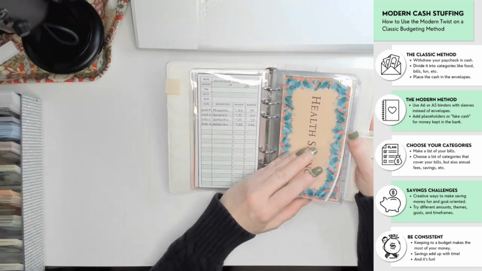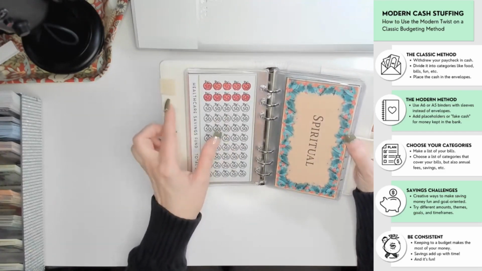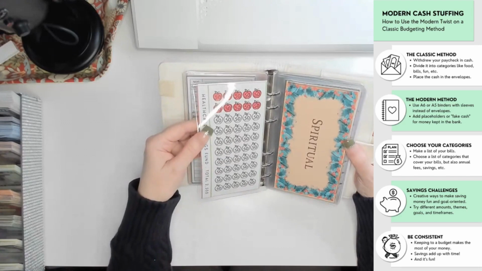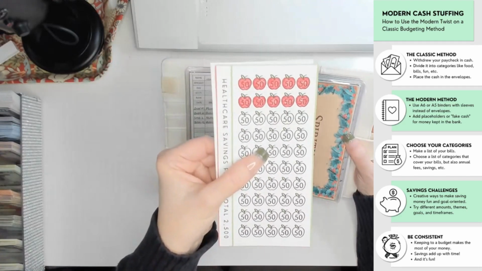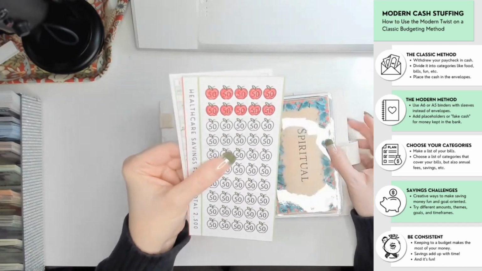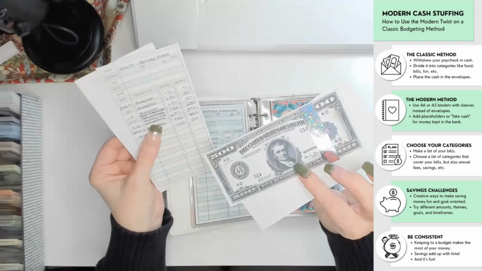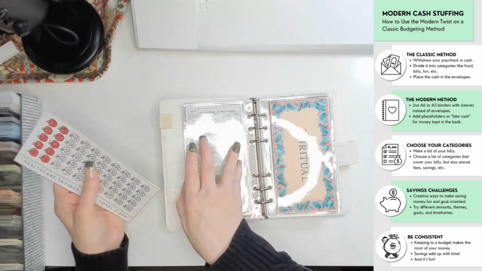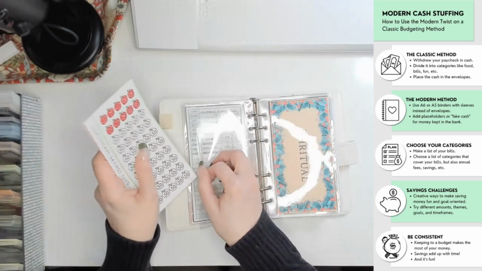Here's health savings, where I've got things set up with little apples. You can see every $50. And then, of course, obviously that's not real. And that's one of the things. It can be useful to have this fake money.